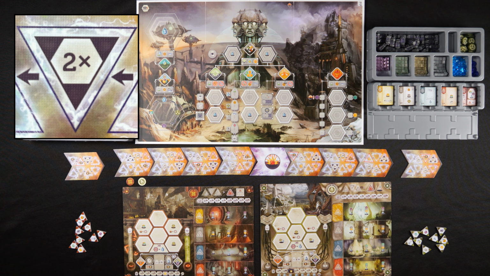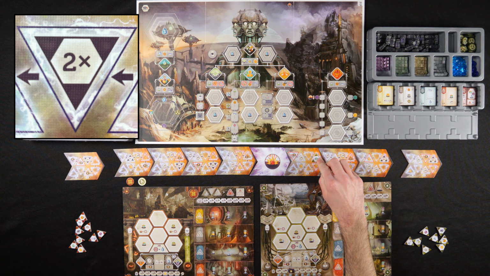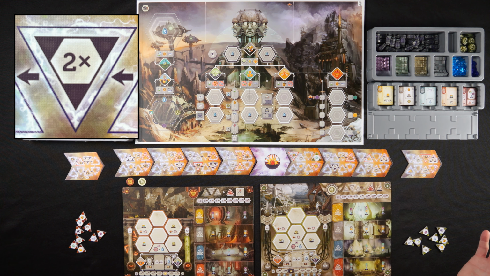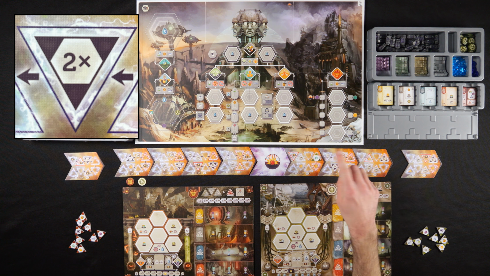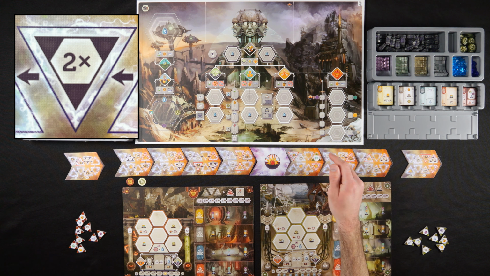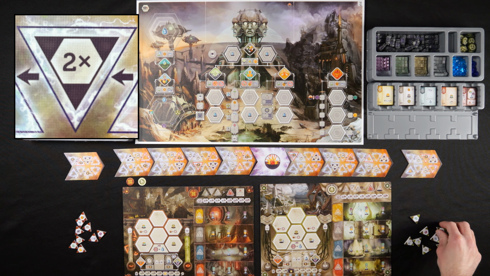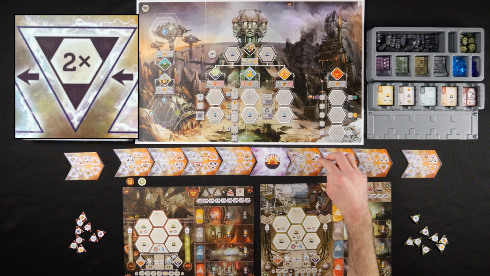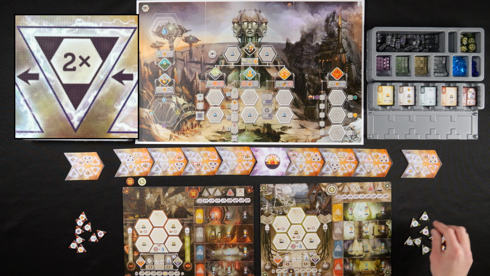And the last bonus icon you might see is this one, which is a warp tile that says 2x on it. And so when you get to place something there, that means whatever you place, you double it. You get 2 of. So this one happens to be a uranium, so I would gain 2 uranium instead of 1. You know, if I had the exosuit, I would get 2 powered up exosuits.